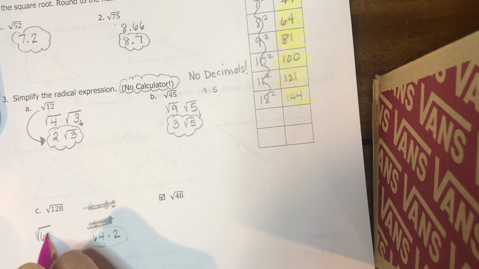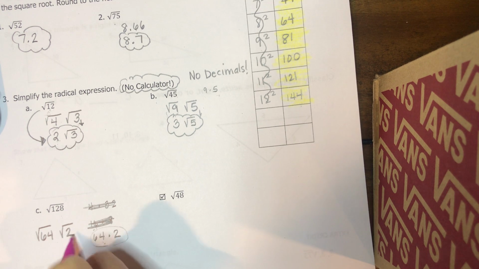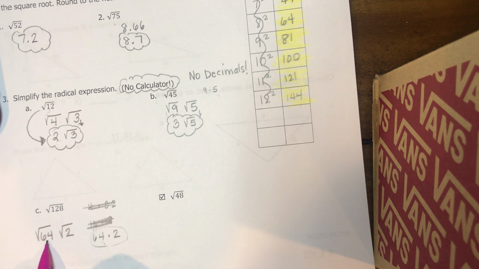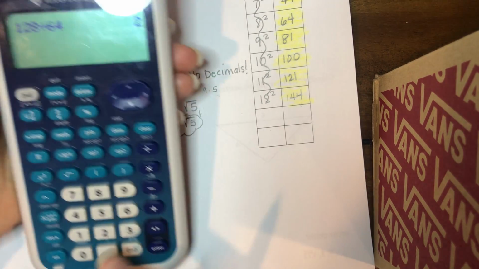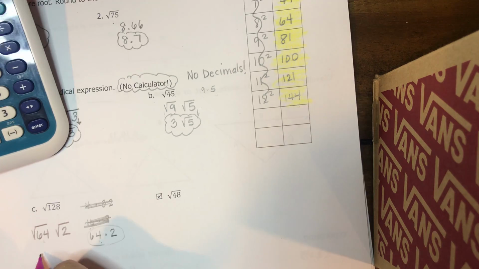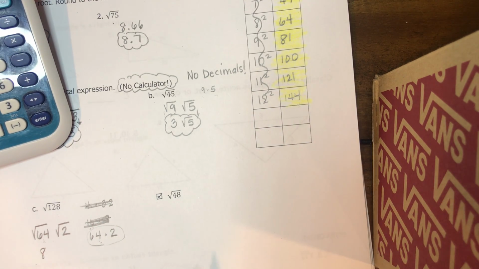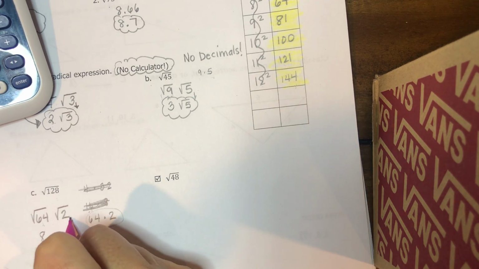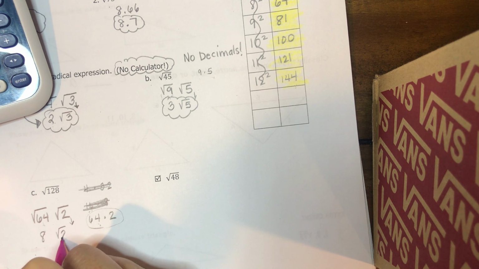Square root of 64 and square root of 2. What is the square root of 64? What times what gives me 64? Turns out that it's 8. So the square root of 64 becomes an 8, and I bring down my root 2.